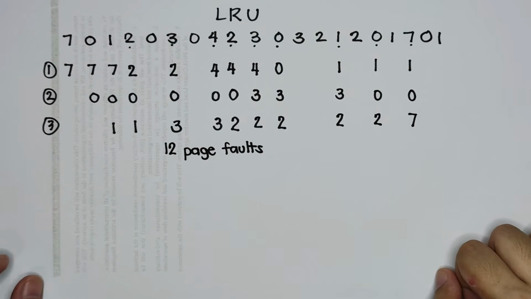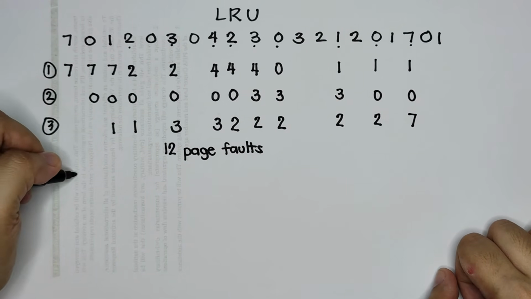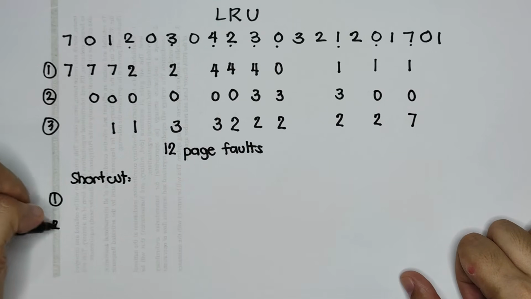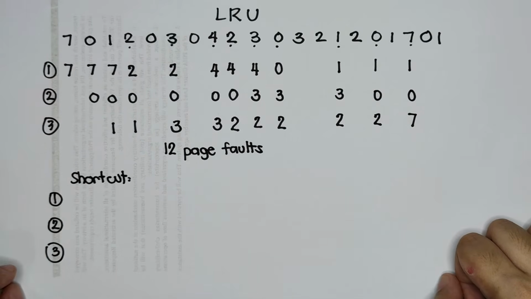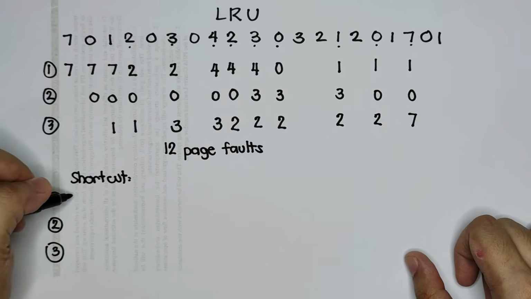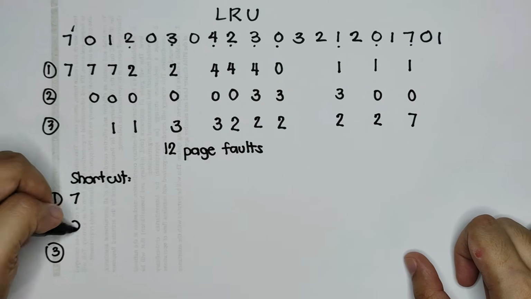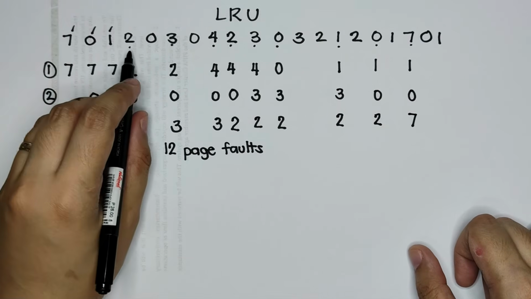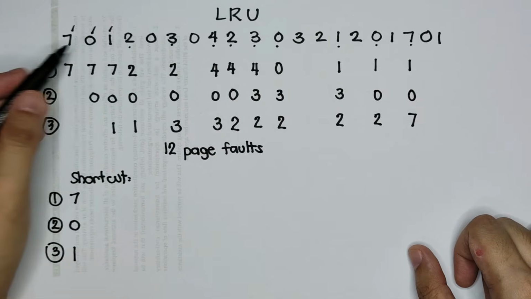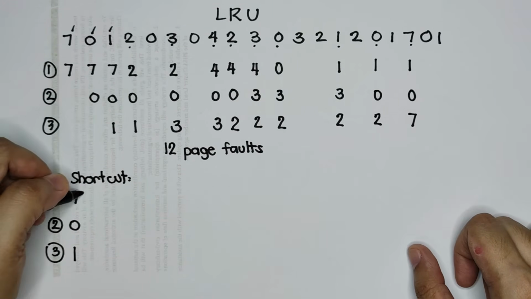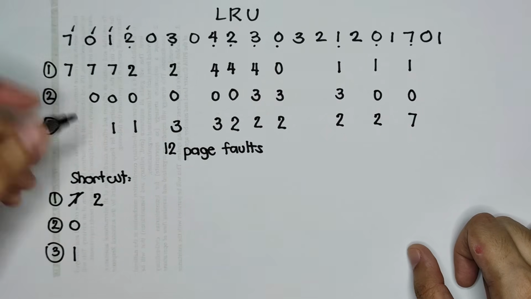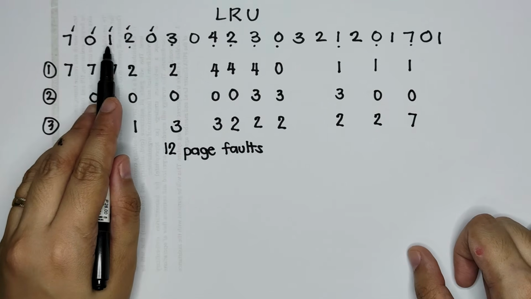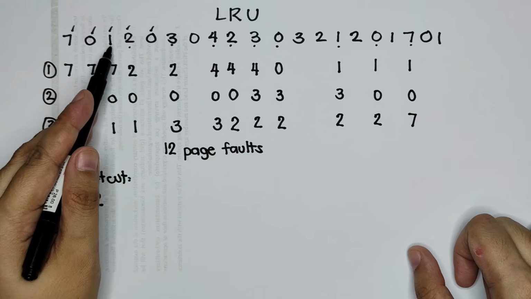Okay, so again, let's apply the shortcut. So again, 3 page frames. So we have 7, 0, 1. Next is we have 2. So let's look at the past values. So 701. The least recently used here is 7. So replace 7 with 2. Okay, 0 is already there. Next is we have 3. So our current value is 201. Since 1 is the least recently used, replace 1 with 3.